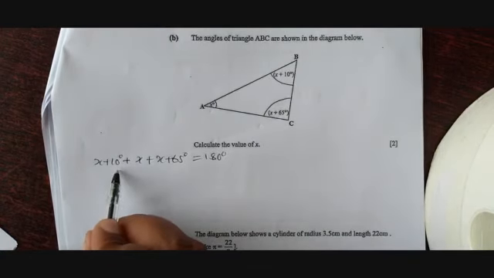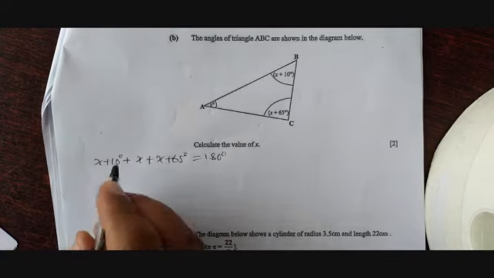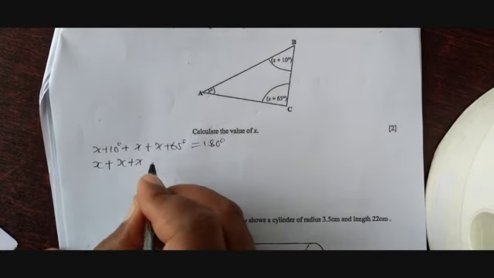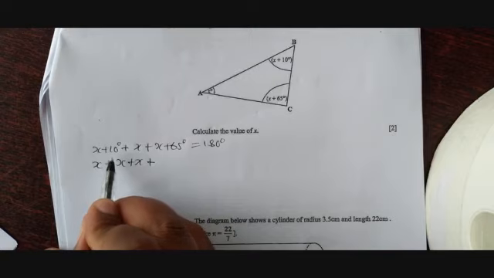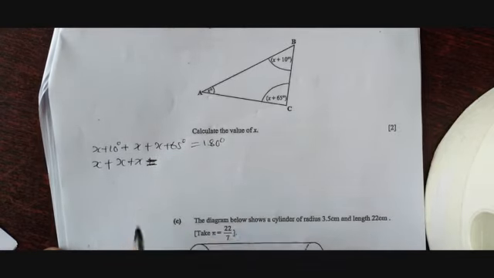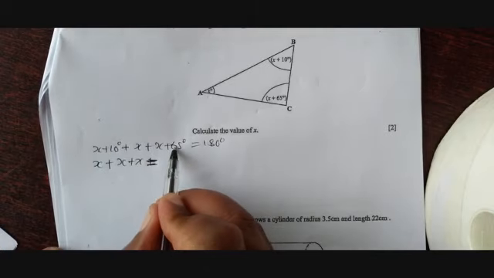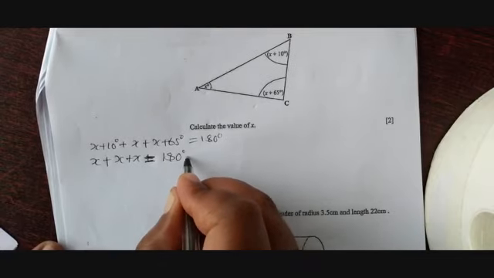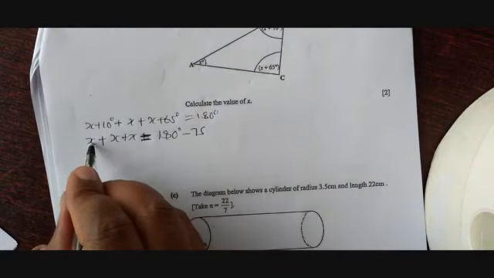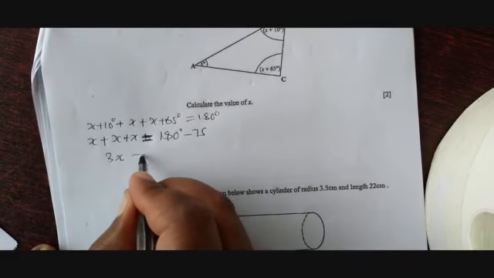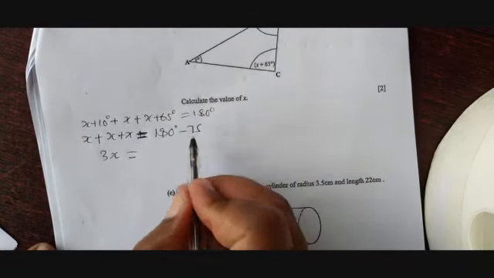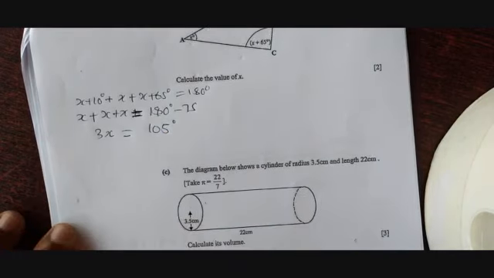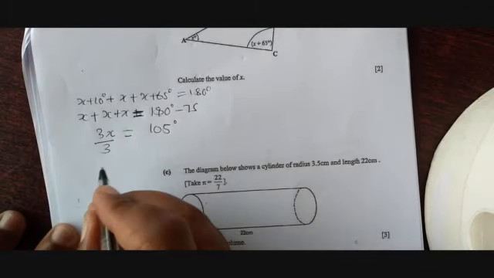So you rearrange these variables: x plus x plus x. In fact, you can even say this is equal to, over here, 10 plus 65, which is 75. So it goes the other way around. You have 180 minus 75. So x plus x plus x, which is 3x, is equal to 180 minus 75. I've got 105. So we get x by dividing both sides by 3.